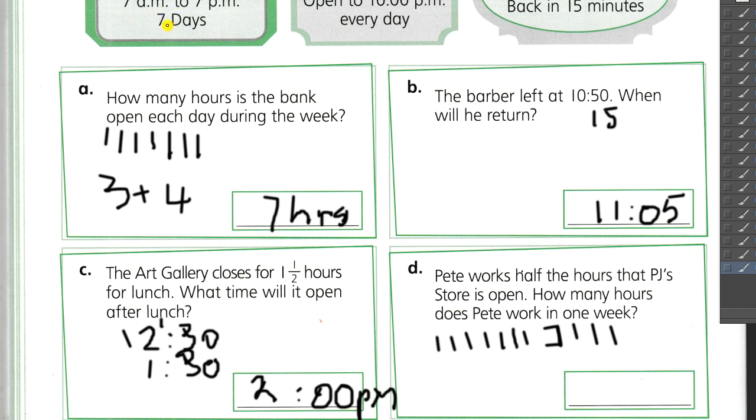Or you can just know that there's 12 hours between 7 a.m. and 7 p.m. So you know that that's 12 hours. I'm really struggling with my pen this morning, aren't I?